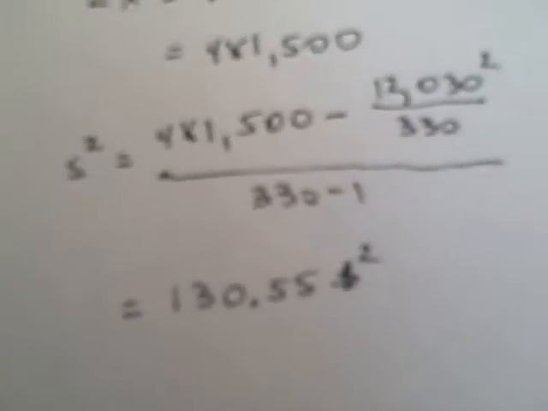We want the average distance from the mean, which is the standard deviation, which is S, and we take the square root of the variance that we just found. So the square root of 130.55 gives us $11.43. So the mean was $36.45, and the data has an average distance from the mean of $11.43. I'm going to stop right here, and there will be a part 2 with the rest of the examples.